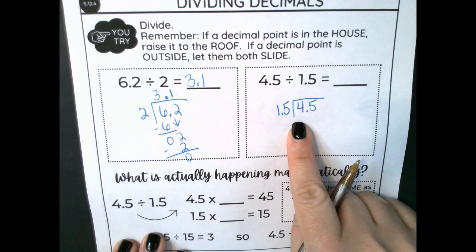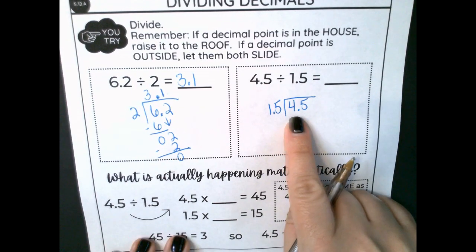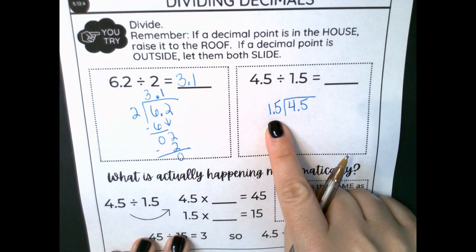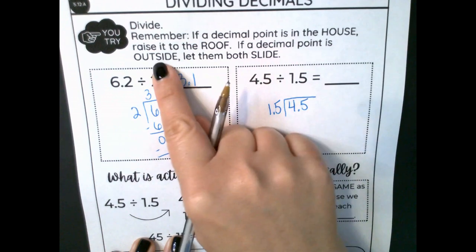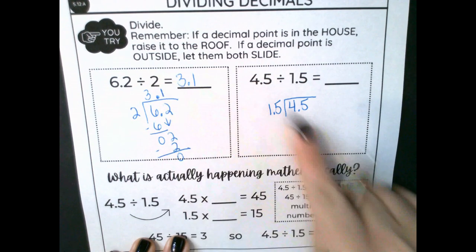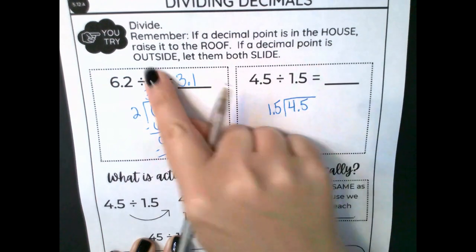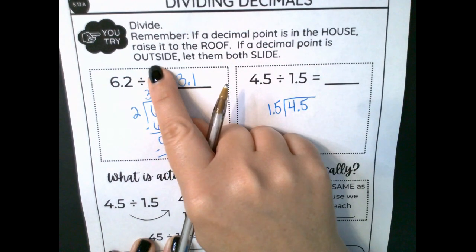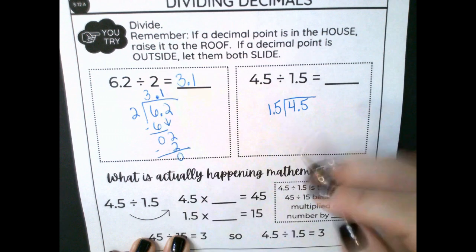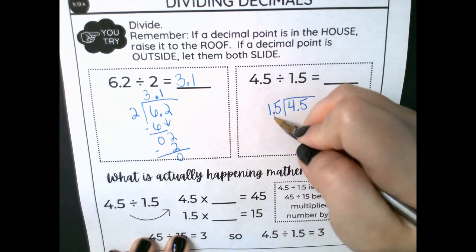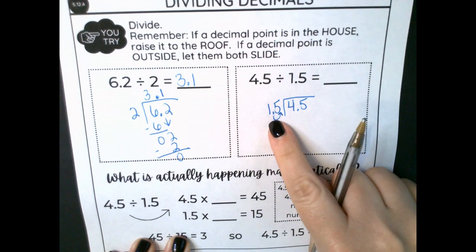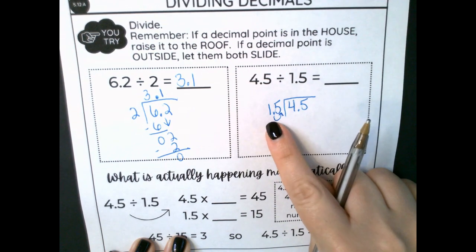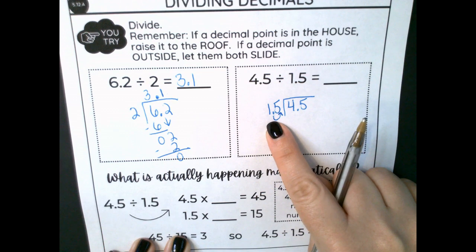The other expression is 4 and 5 tenths divided by 1 and 5 tenths. This time there is a decimal point outside. Yes, we have one inside, but the decimal point outside is the one we really need to focus on here. So we let them both slide until the divisor is a whole number. The divisor has to be a whole number to be able to divide.